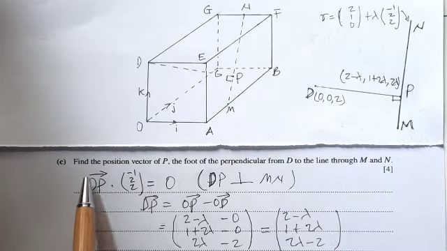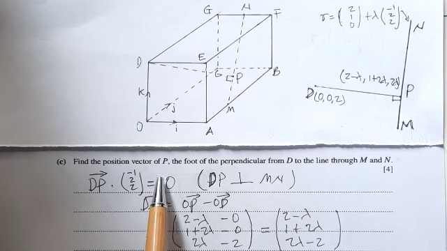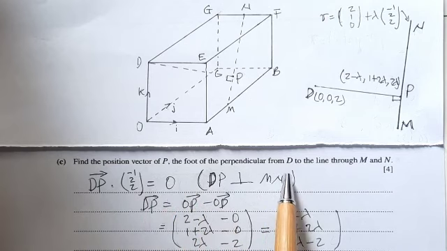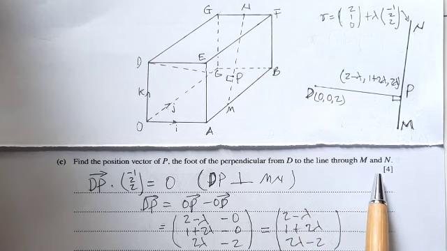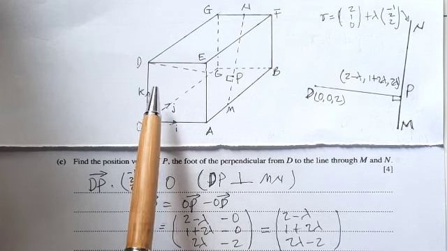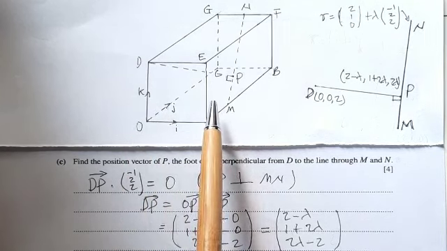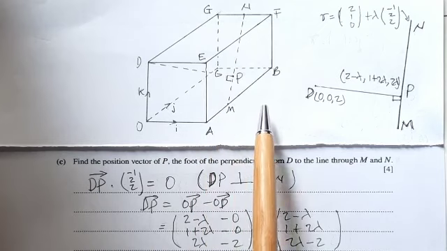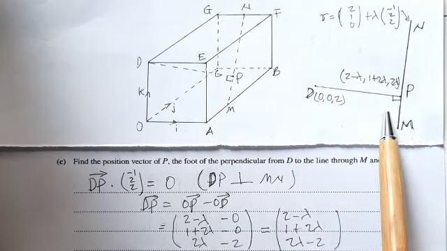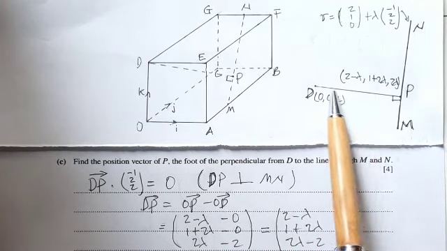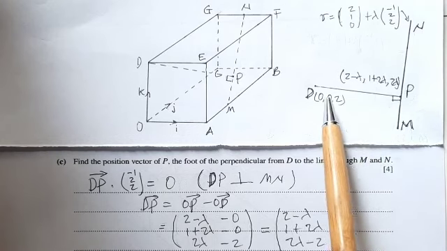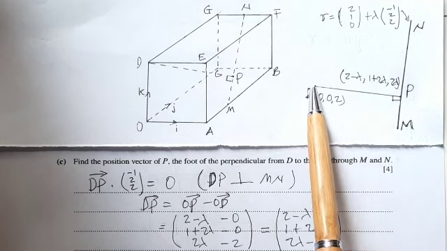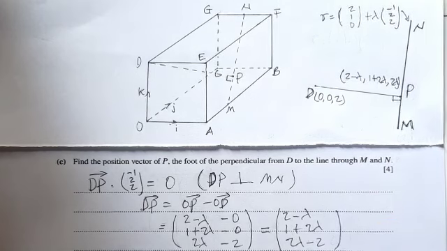Question C. Find the position vector of P, the foot of the perpendicular from D to the line through M and N. Now, this three-dimension diagram is reduced to a two-dimension diagram here, in the plane, so that it is clearer to see the positions of point D, M, N, and point P.